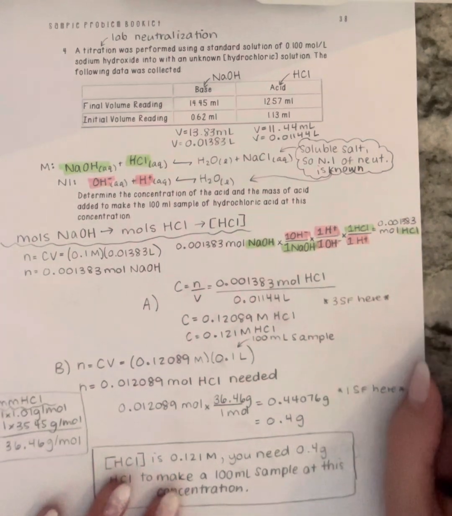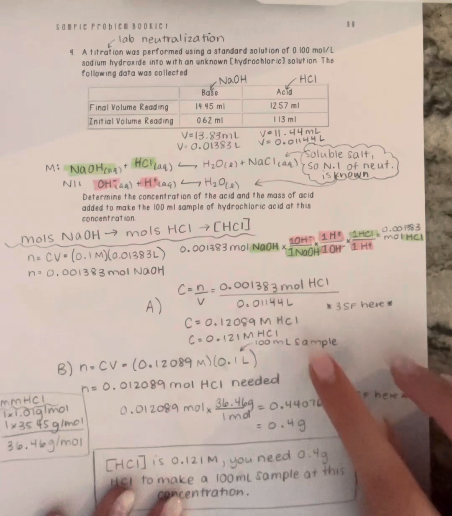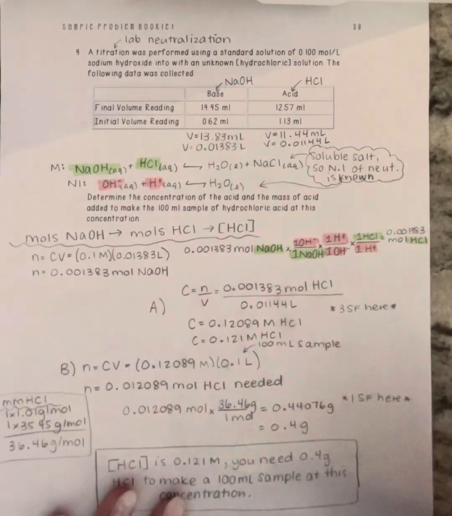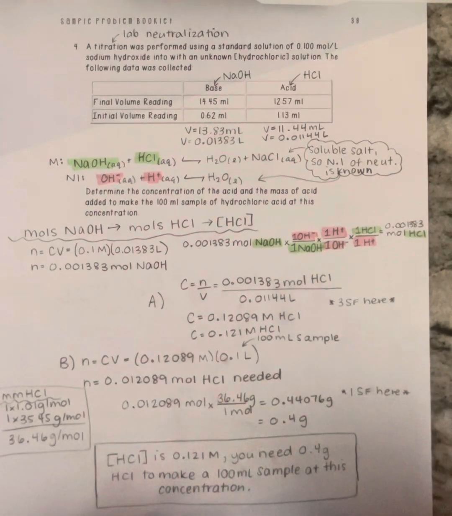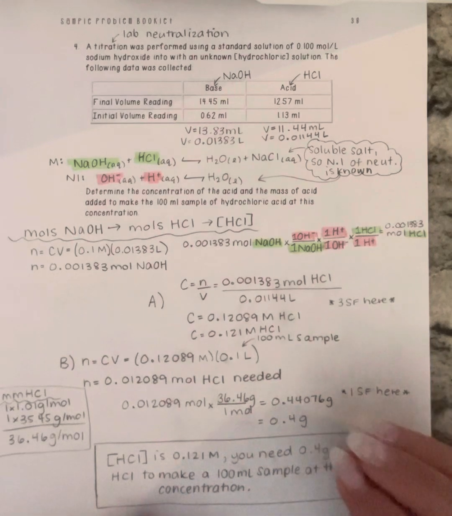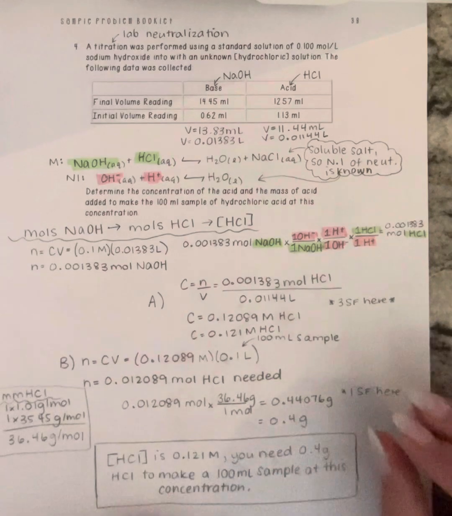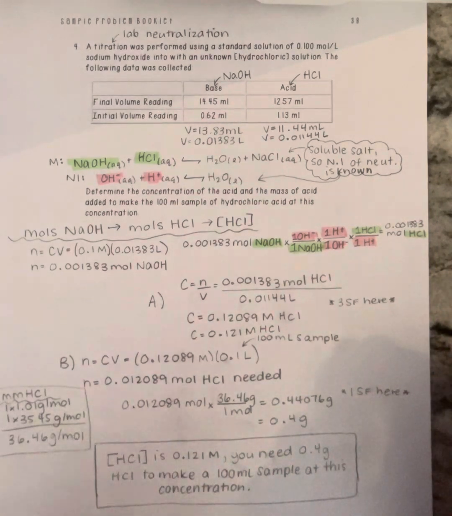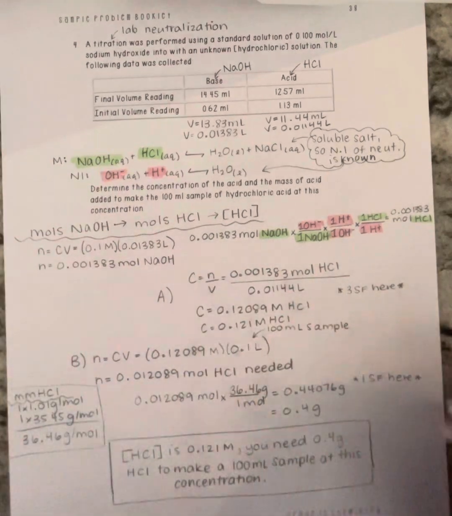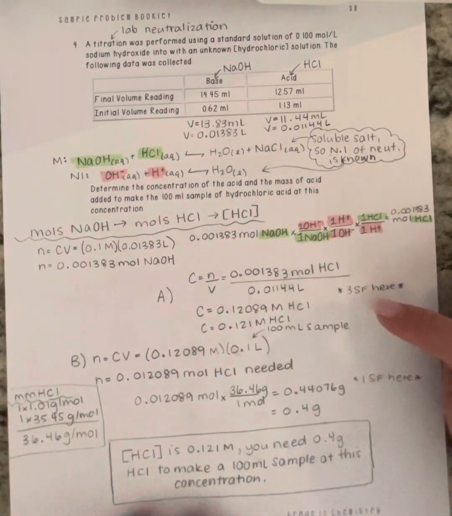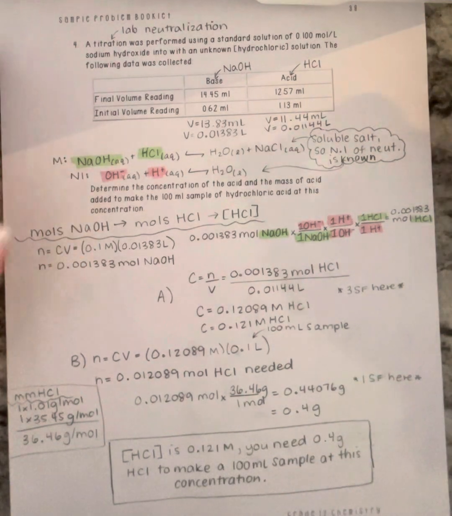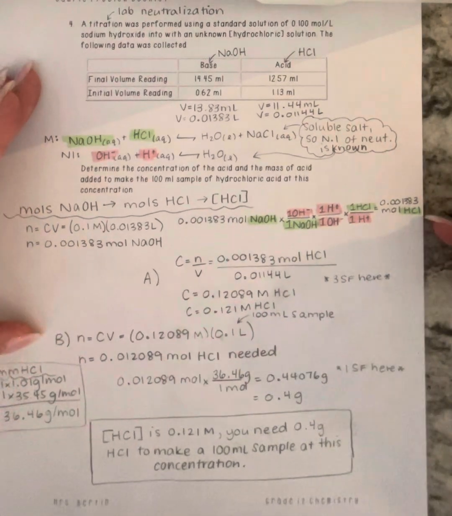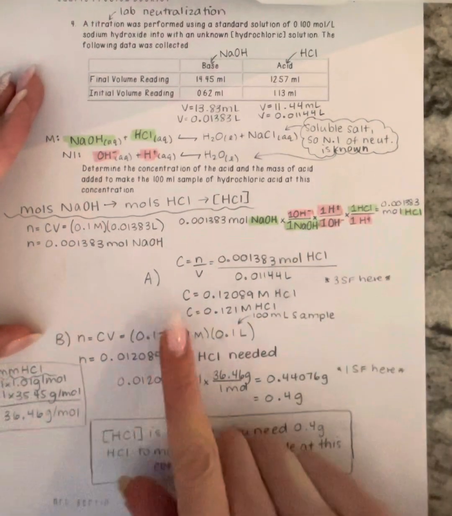I'm asked to do two things here. The first is to figure out the concentration of the hydrochloric acid. Secondly, I'm asked to figure out how much hydrochloric acid, in grams, was put into the original 100 milliliter sample. I can do this because the concentration of hydrochloric acid that I used experimentally is going to be the same as the one in the beaker that I poured it out of. So once I find the concentration of the sample, I've also found the concentration of my original 100 milliliters.